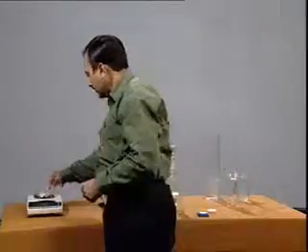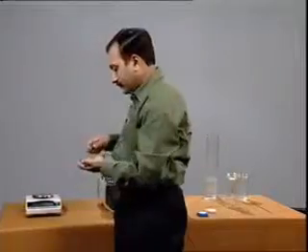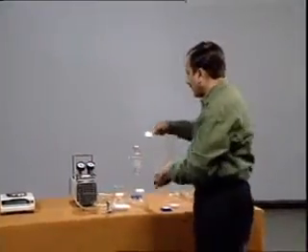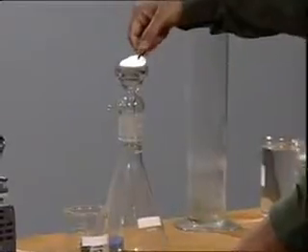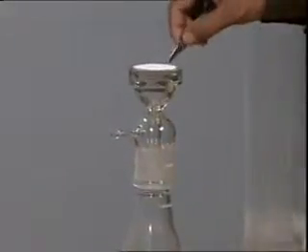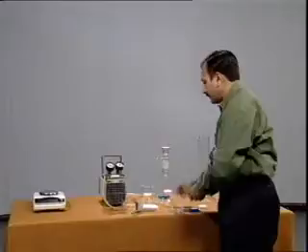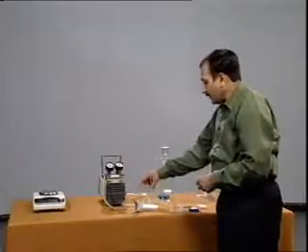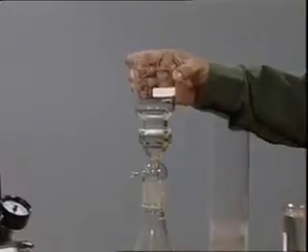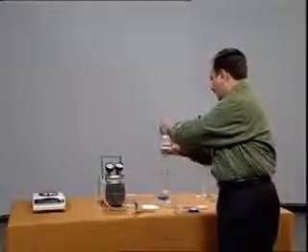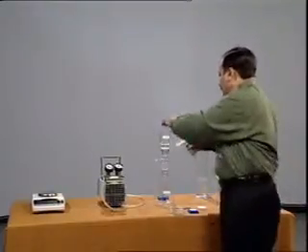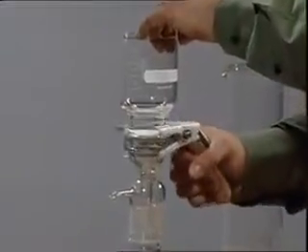Now, take the filter and seat it on the filter base. Now, place the funnel at the top and hold them together using the spring clamp.